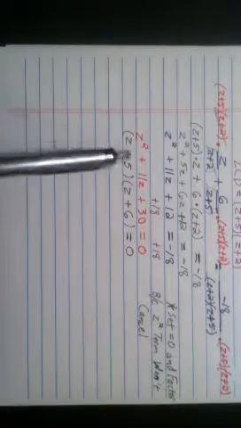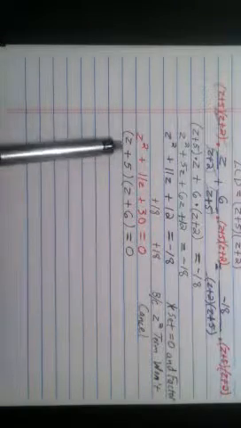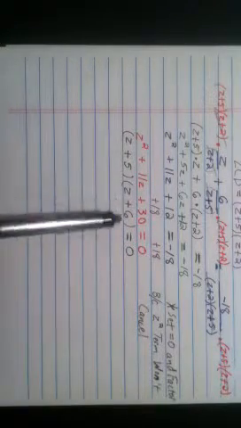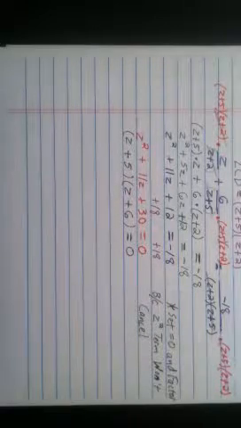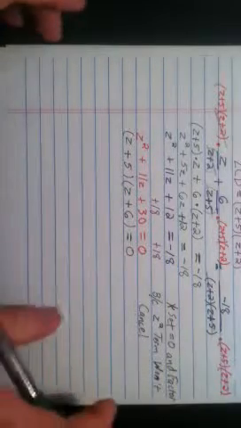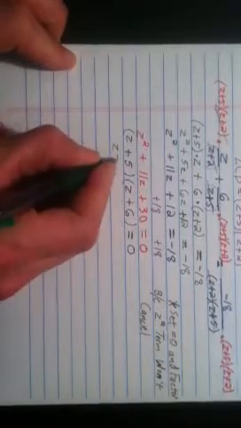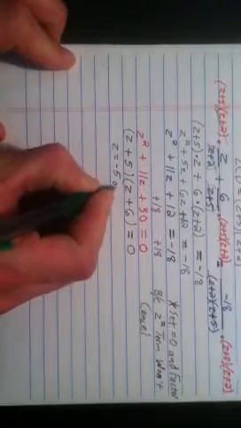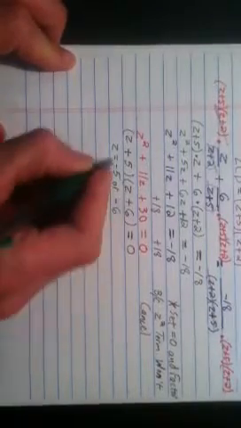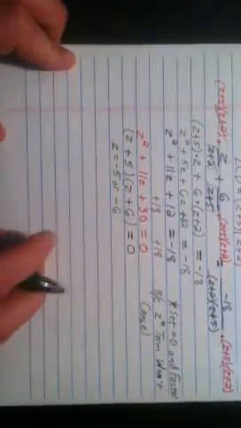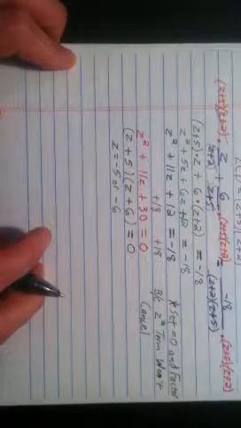And now we use that zero product property. What z value would make this parenthesis equal 0? That's going to be negative 5. What z value is going to make this parenthesis equal 0? That'd be a negative 6. So our two potential solutions are either that z equals negative 5 or z equals negative 6. So those, again, are potential solutions.